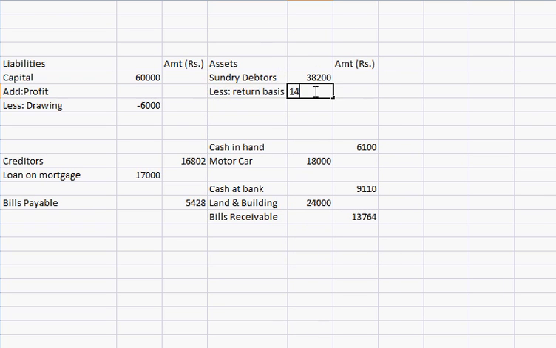That was 1400, and then we have no adjustment for this one, so we'll have this amount. Then okay, we have provision also, so we'll deduct provision also, less the new provision.